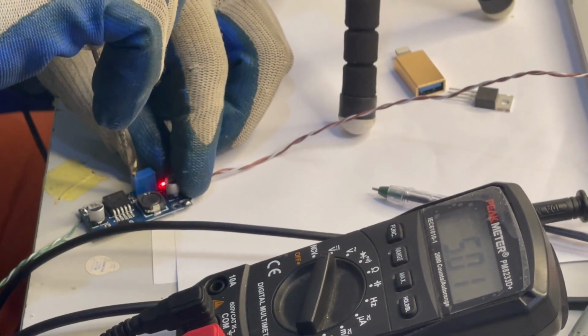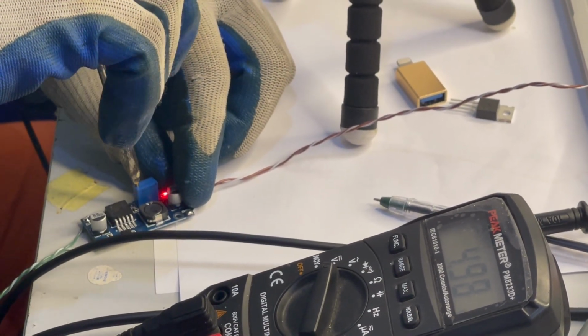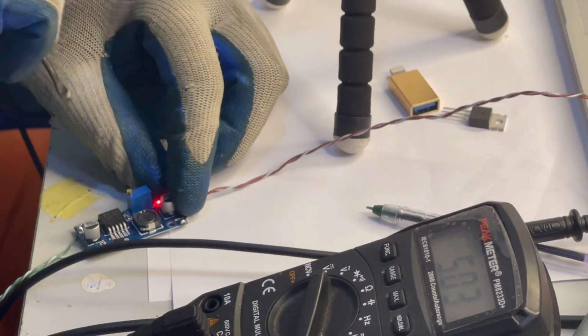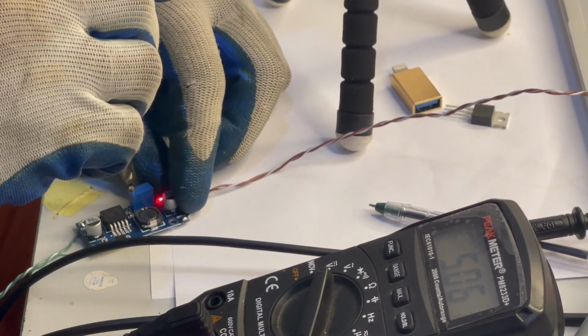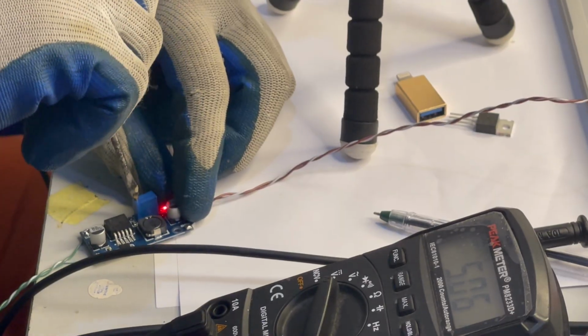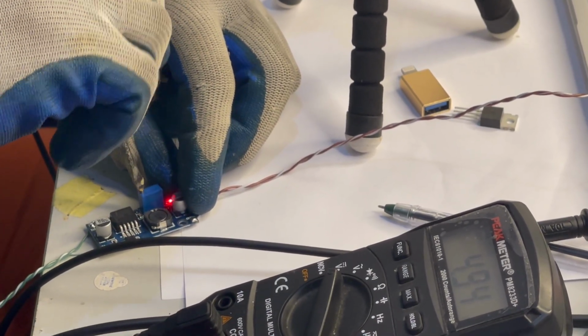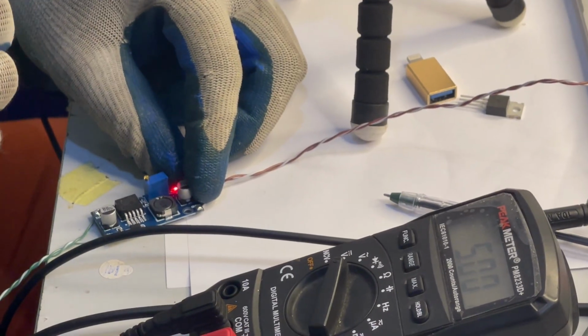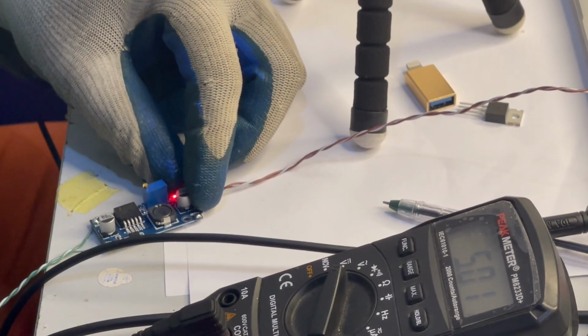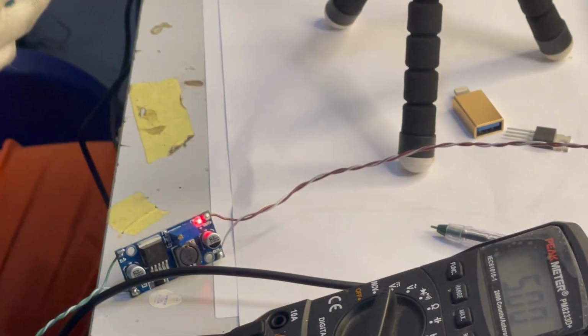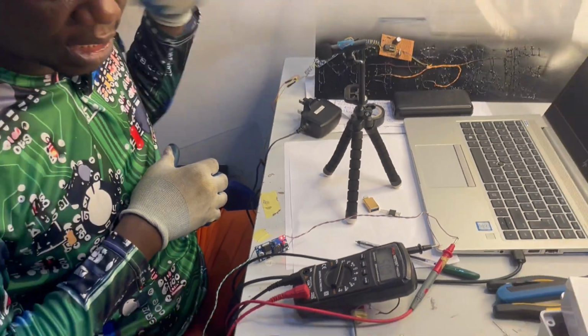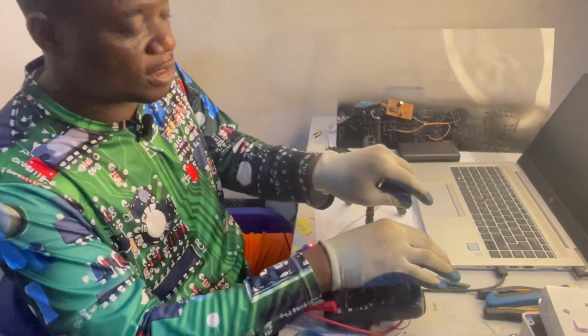Gradually, we are almost there. So I think we can go with this. We can go with 5 point something or 4.9. Exactly, so let's go with this. That's exactly what I did and powered it. I just did this for the sake of clarification.